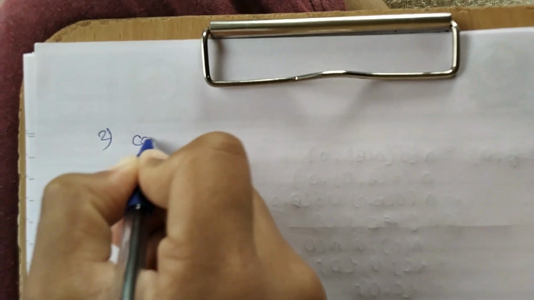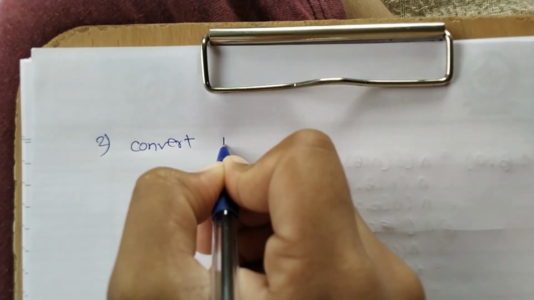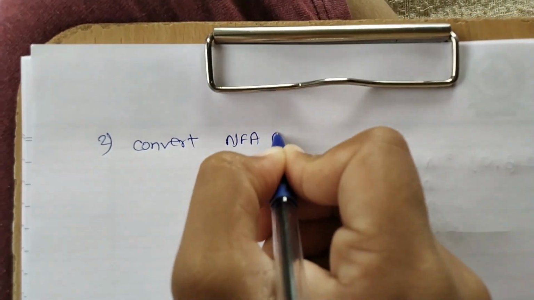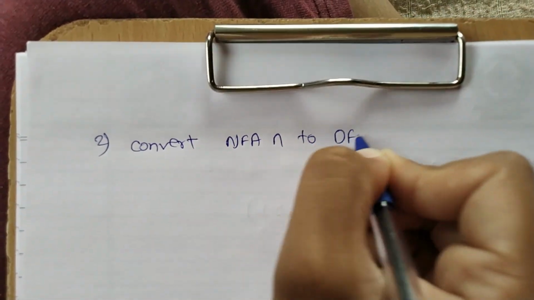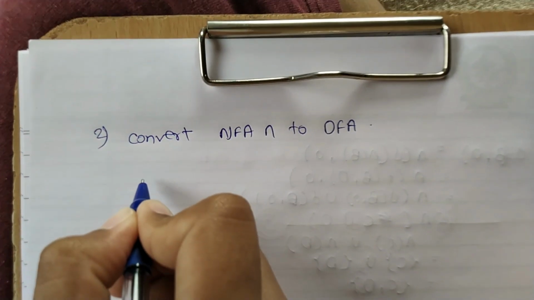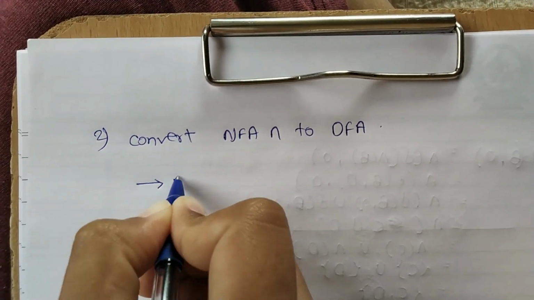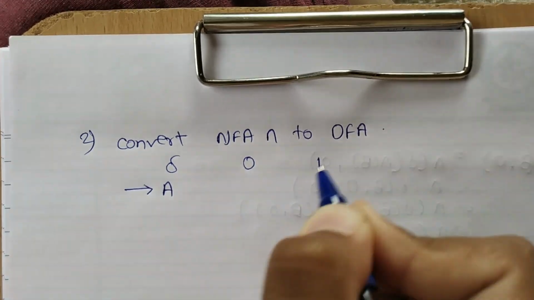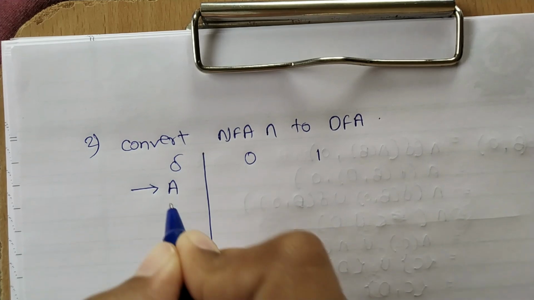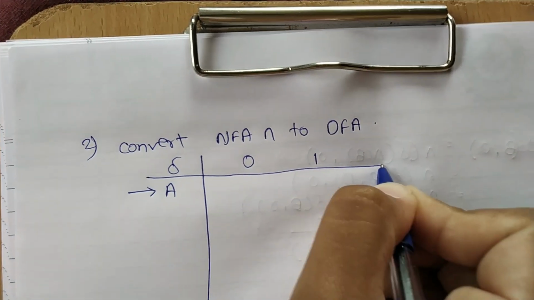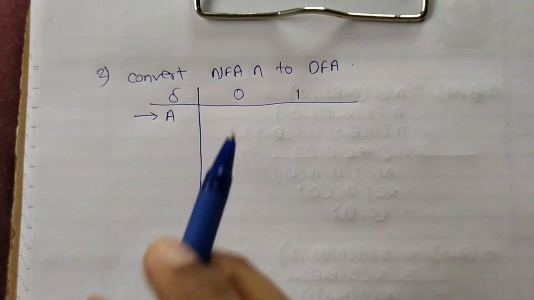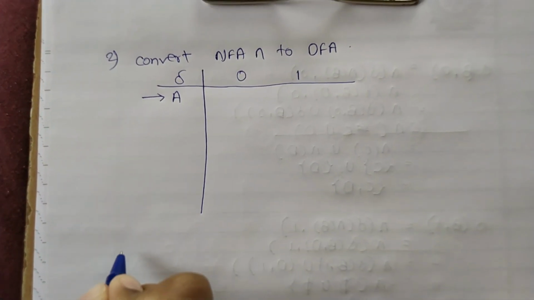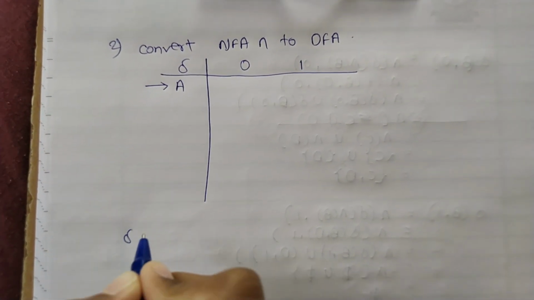Now we convert the NFA null to the DFA. So second, convert NFA null to DFA. So as usual we start with the initial state. This is the state and this is 0 and 1. So for the initial state, we do not write directly here, we pass through some methods.